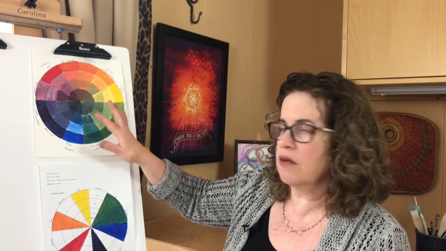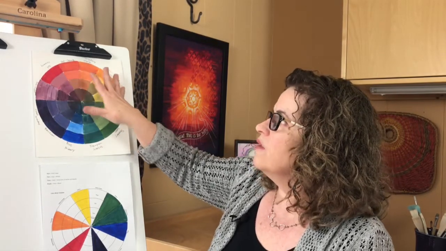It's also nice to know how colors play with each other. Analogous colors are colors that are neighbors on the color wheel. So blue, green, blue green, green and yellow green, and purple, these are all cool colors, and they play very nicely together on the canvas. These top ones are warmer colors, think colors of the fire, red, orange, yellow, and these are analogous colors, and they play very nicely together, kind of like friendly neighbors.